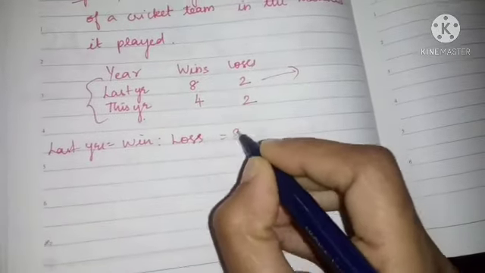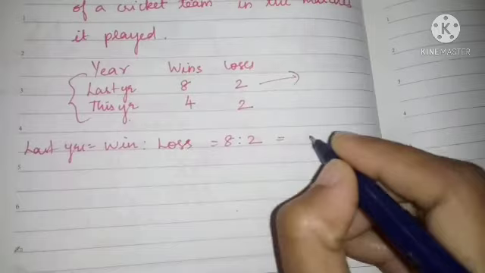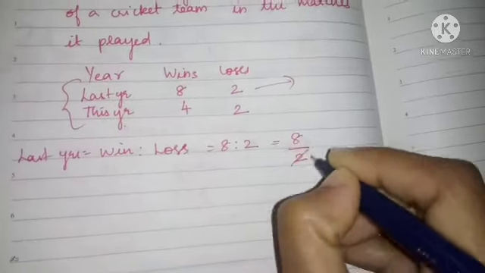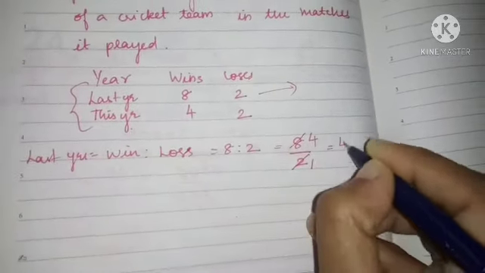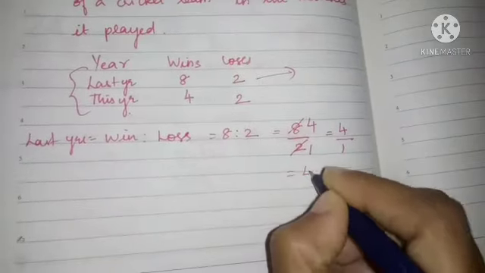What is that ratio? 8 is to 2. So 8 is to 2 can be written as 8 by 2. 2 ones are 2, 2 fours are 8. So you are getting 4 by 1. So what is the ratio? 4 is to 1.